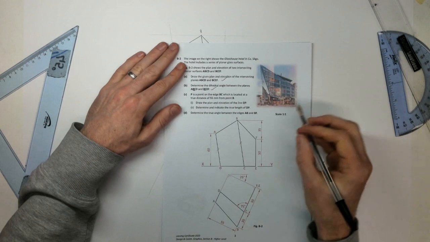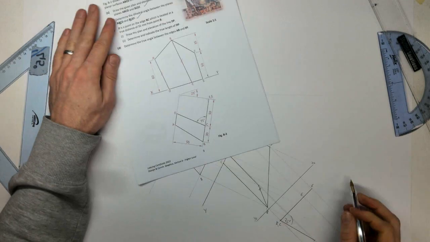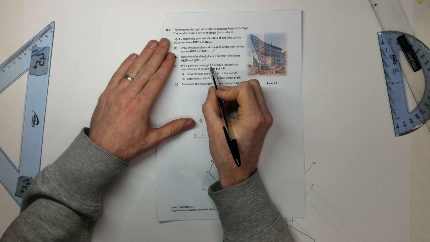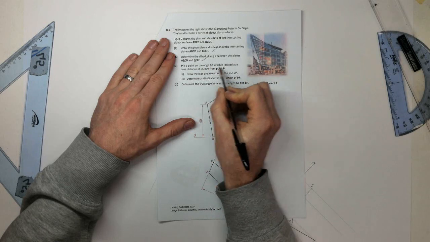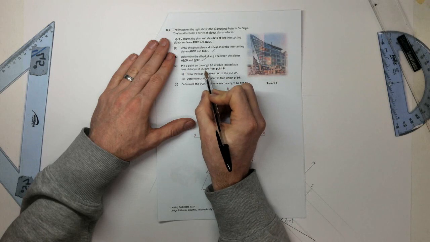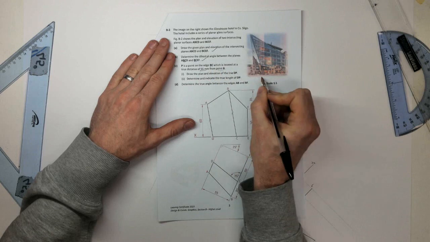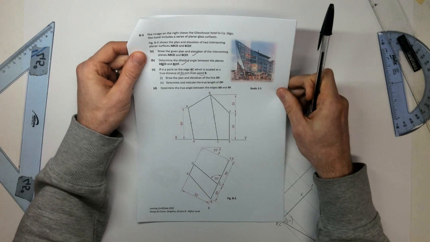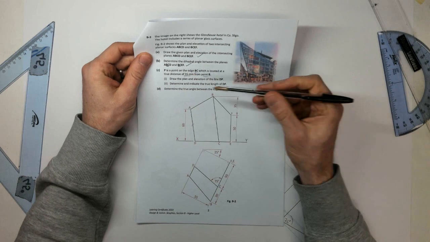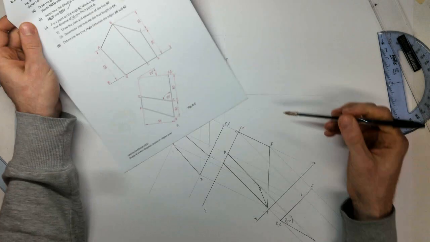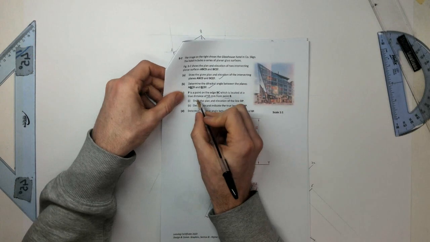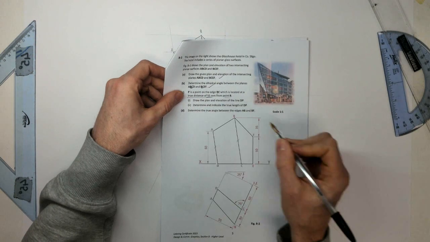I found it. Now, we've got P is a point on the edge BC, which is located a true distance 55 from B. Draw the plan and elevation of DP. Okay, so they want us to draw or find a point on BC. So we've got BC in a couple of different views here. They want us to measure a true distance of 55.